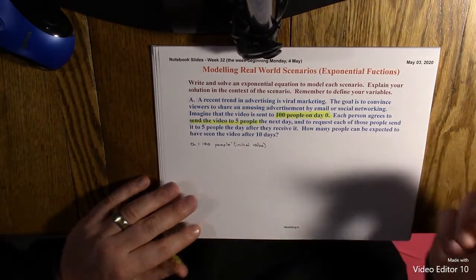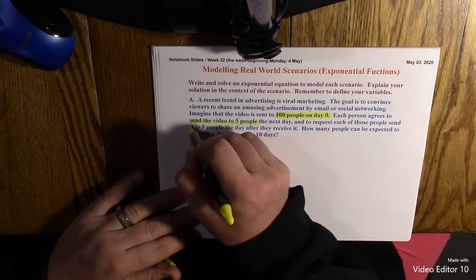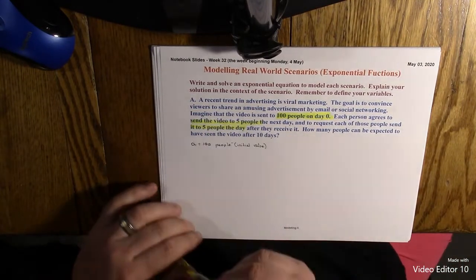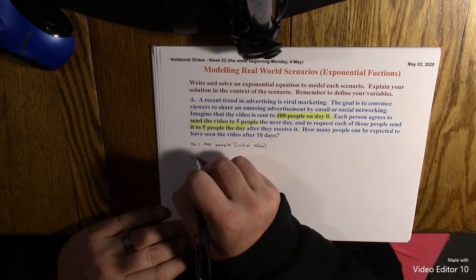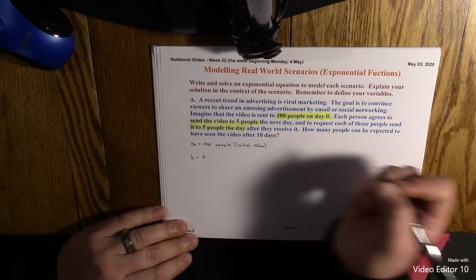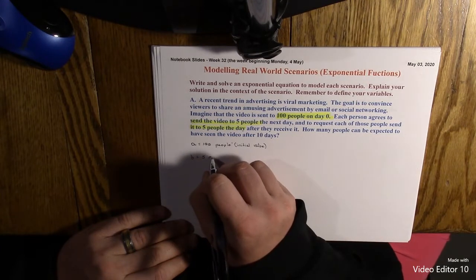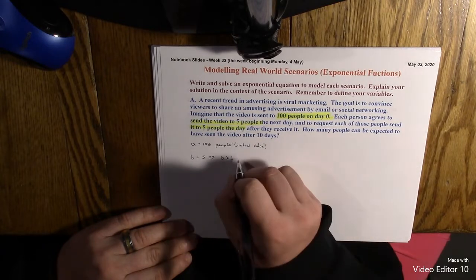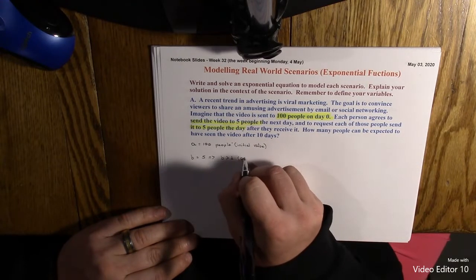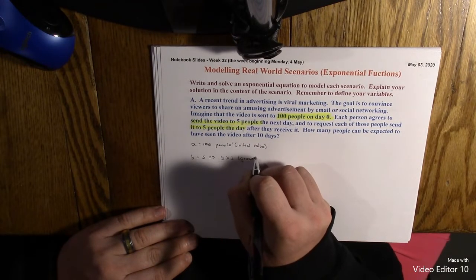And then the next day, they will all send it to 5 more people. So our B value, our factor of exponentiation, will be 5. Well, 5 is greater than 1. So this will be growth. We will be modeling a growth function.